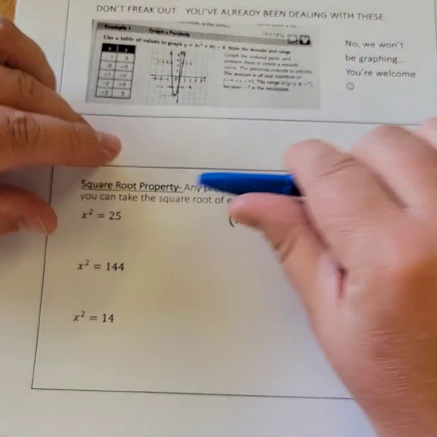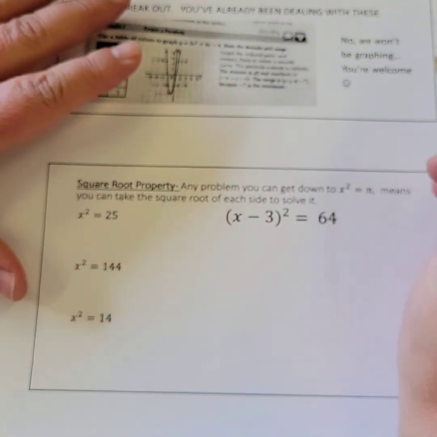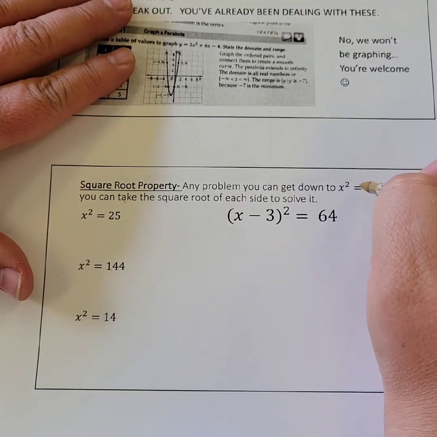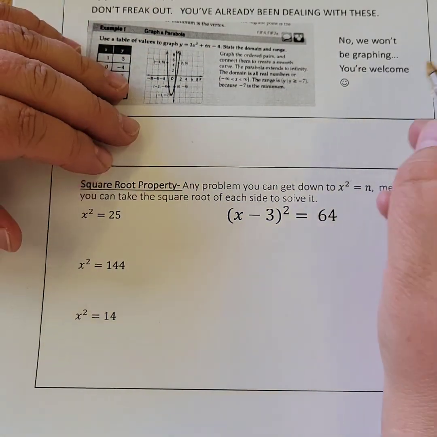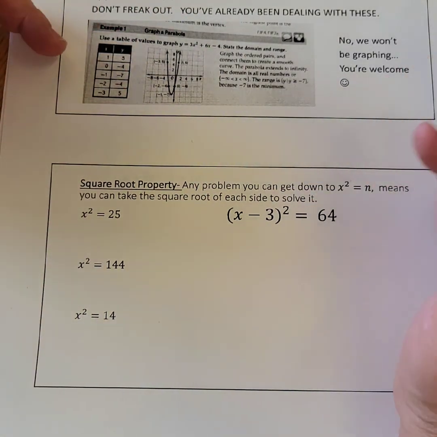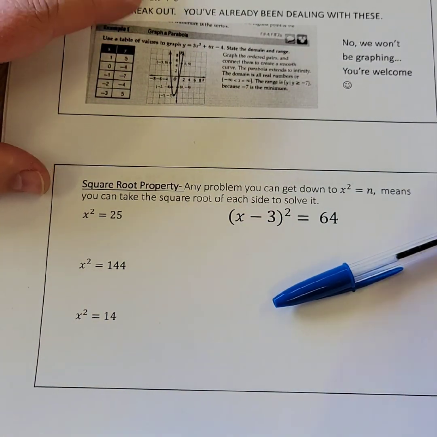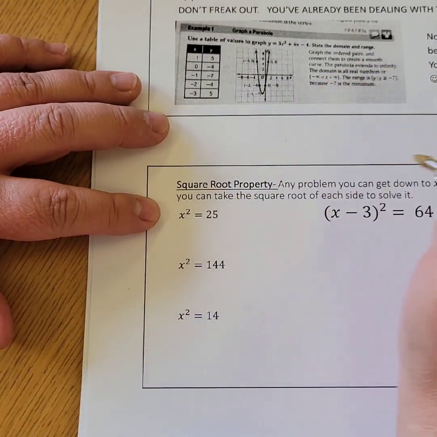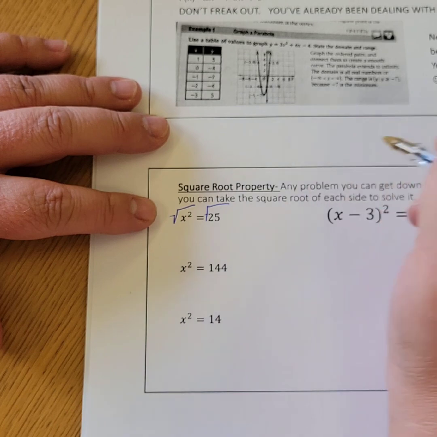So if you can get a problem down to something squared equals a number, you can solve it by taking the square root, because to undo squaring something is just square rooting something. So looking at something like this, we're just going to come in here and do the square root.